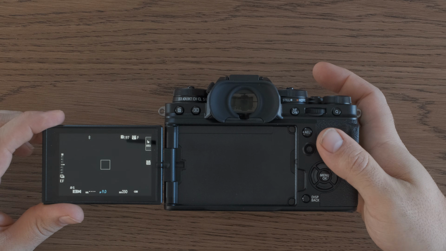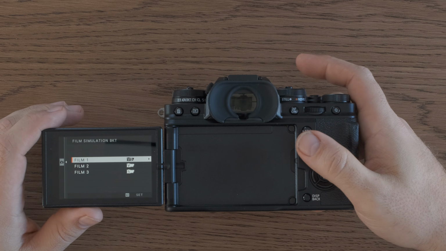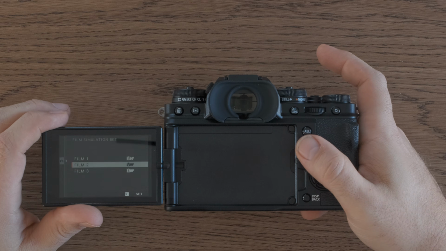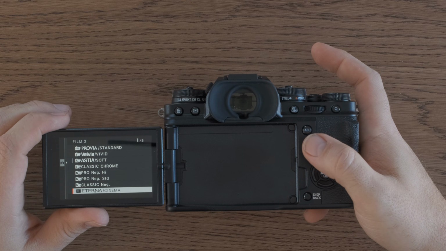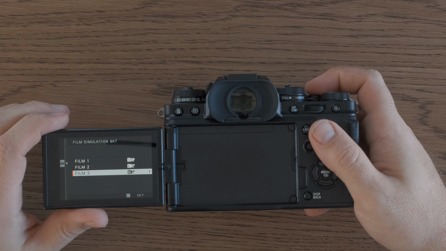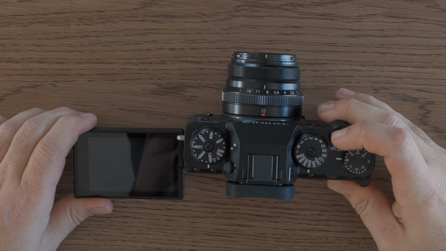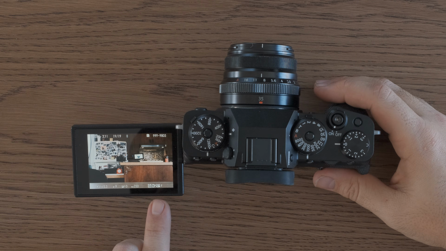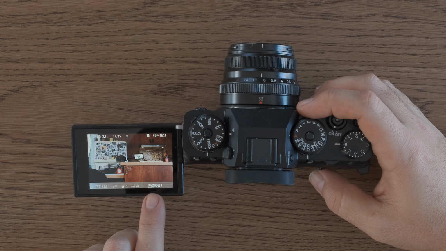So pushing on the drive button again, I can customize the way it's going to behave, so the different film simulations I want to have. So let's say I want a Provia, and then I want a Classic Chrome, and then I want a Classic Negative, right? So it's set. Now let's just take a picture. And then if I go into the playback mode, I can see now I have a Classic Negative, I have a Classic Chrome, and I have a Provia image.